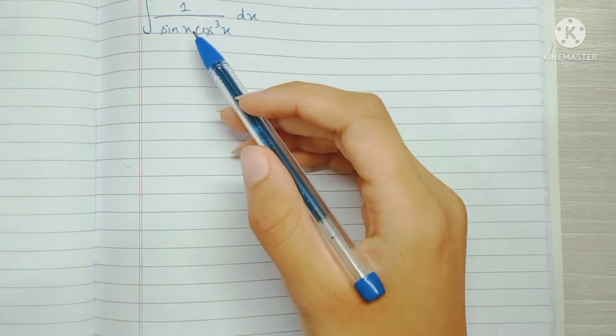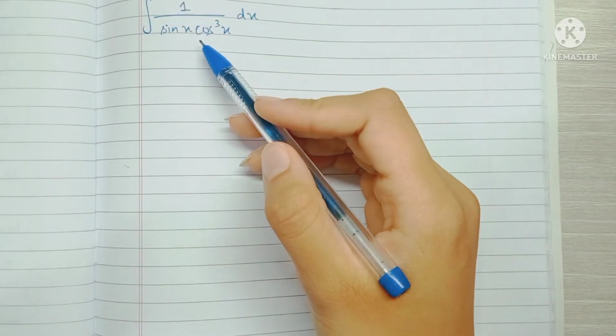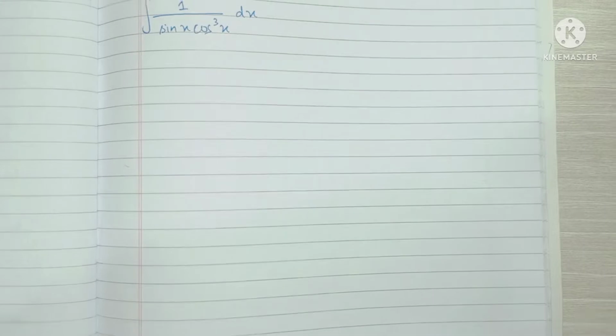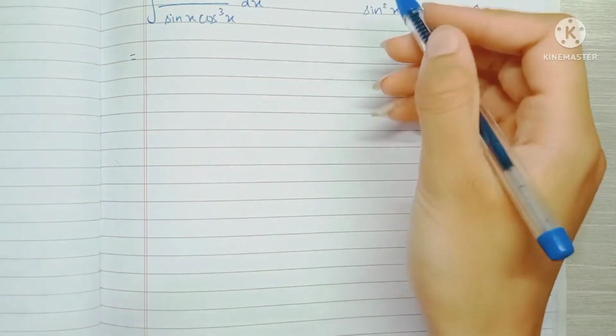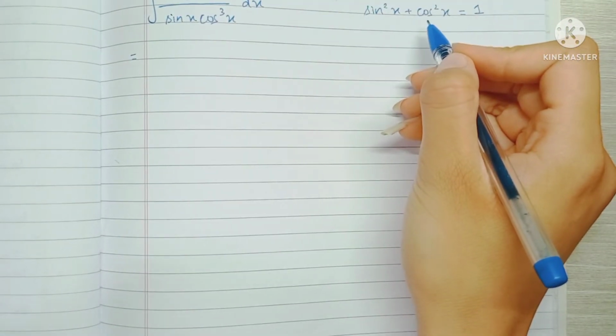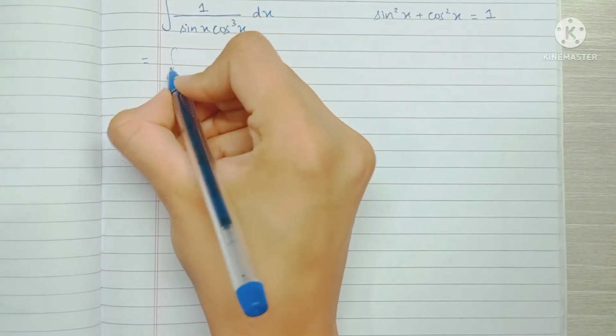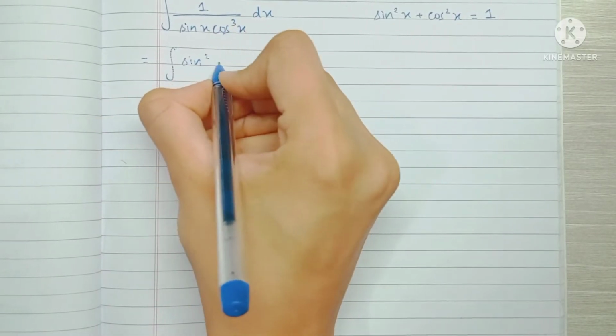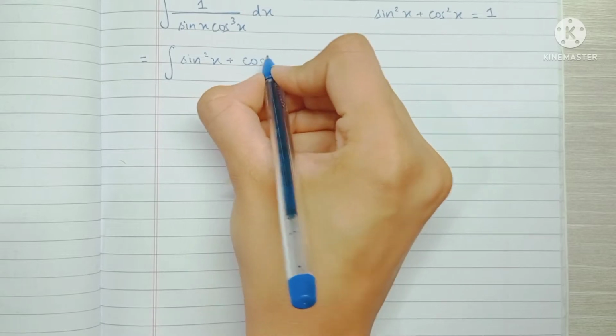Today we'll be solving this question, the integral of 1 upon sine x cos cube x dx. So let's begin. We know that sine square x plus cos square x is 1, which means that in this integral, I can replace the numerator with sine square x plus cos square x.